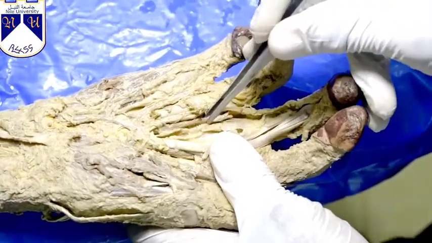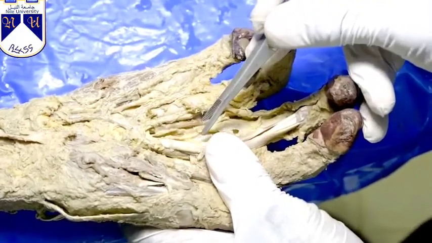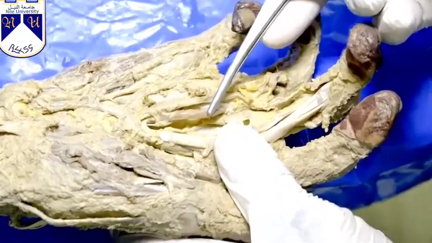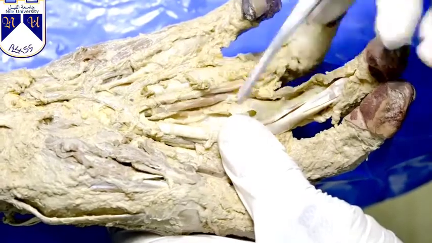They are 3 in number and unipennate muscles. This is the palmar interossei muscle. Okay?